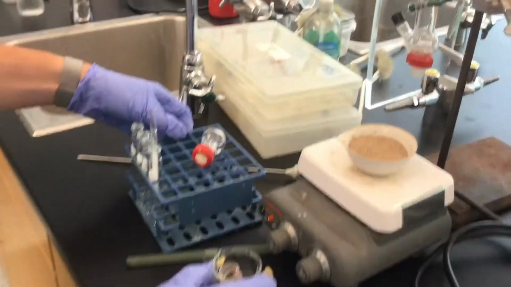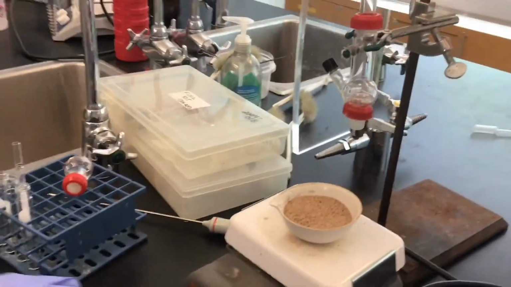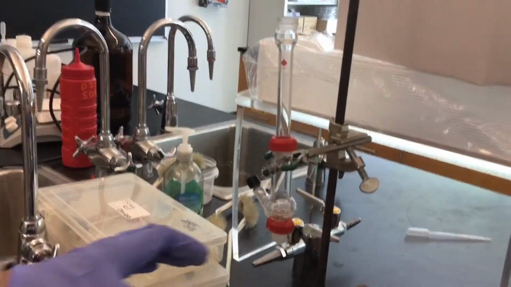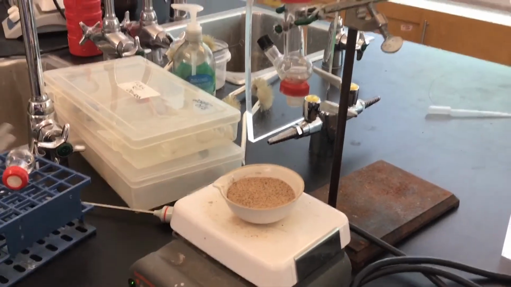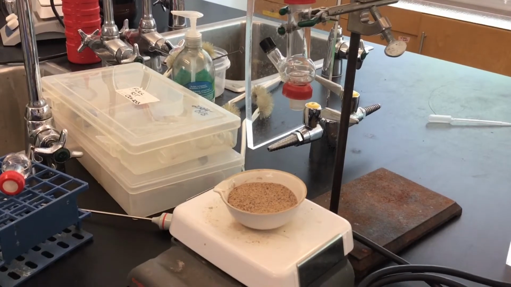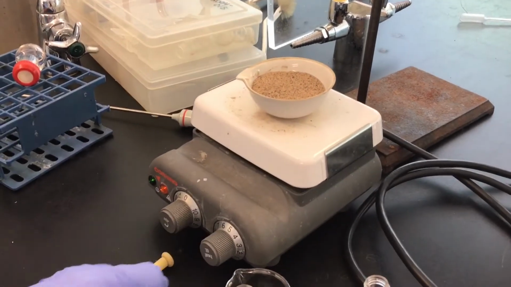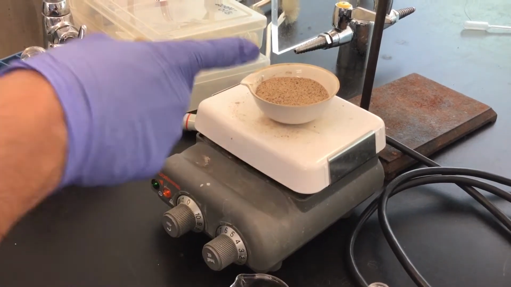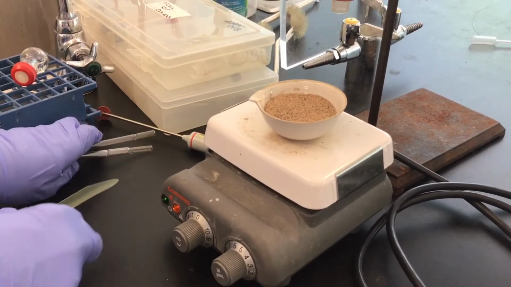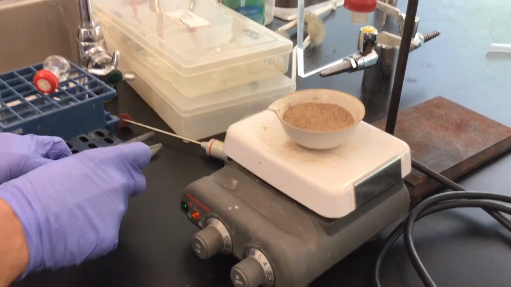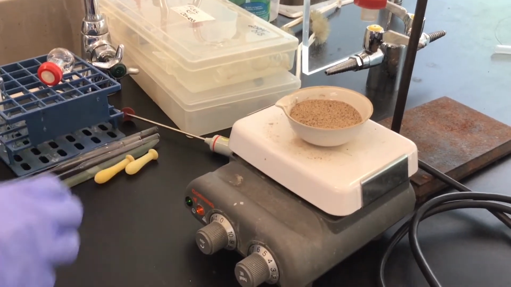All right, so the rest of the setup looks like this. What we've done ahead of time is that we've got our porcelain crucible with sand, and we've already started the heat setting at around 5 to 6. So this is our hot sand bath. This is what we're going to use to boil the water and affect our steam distillation.